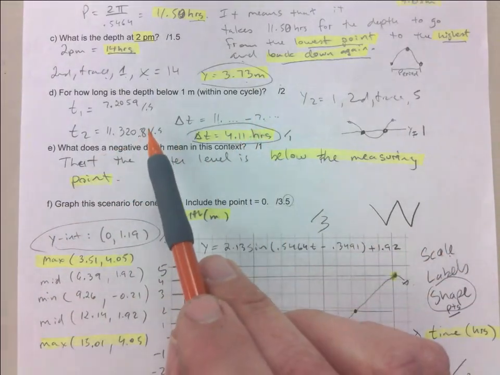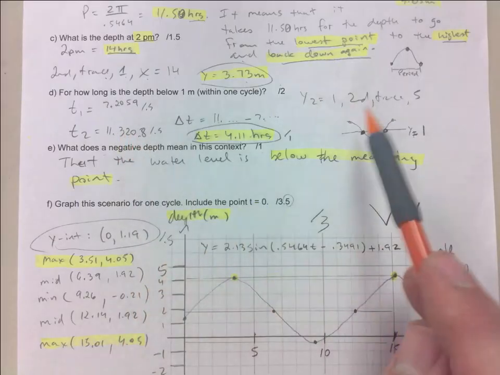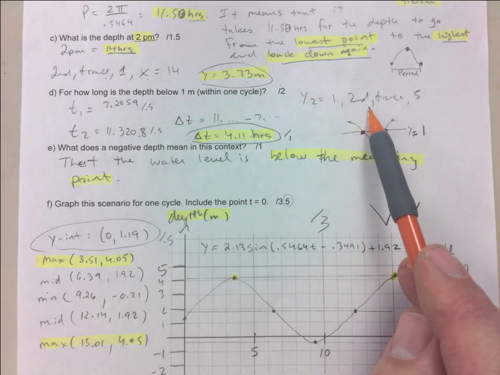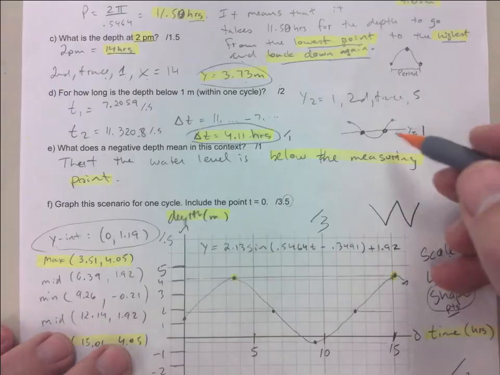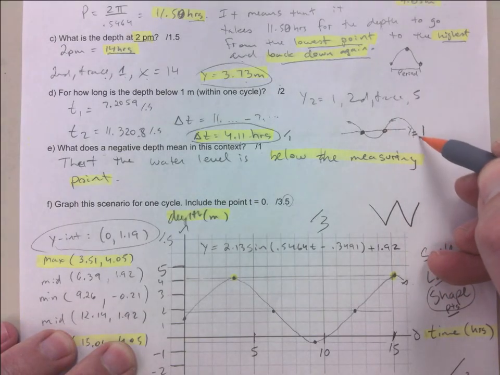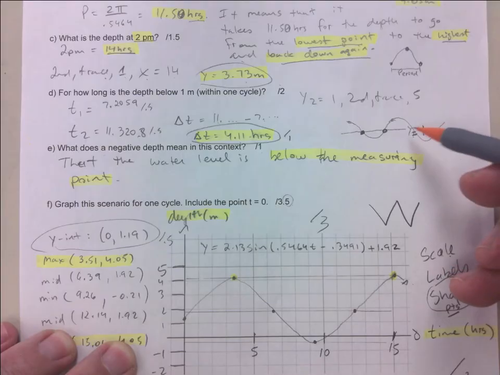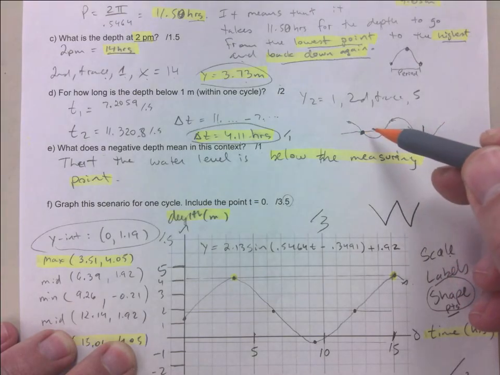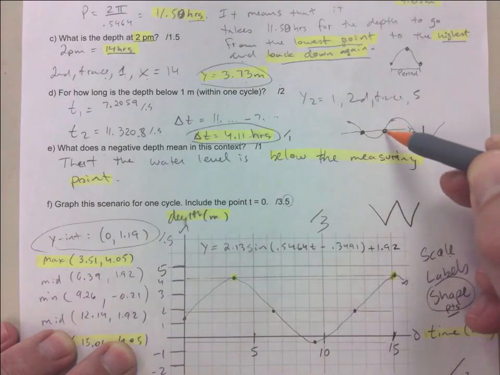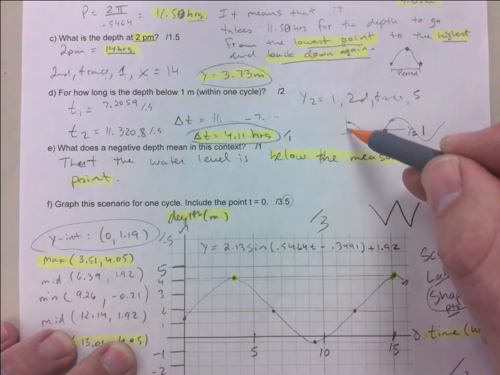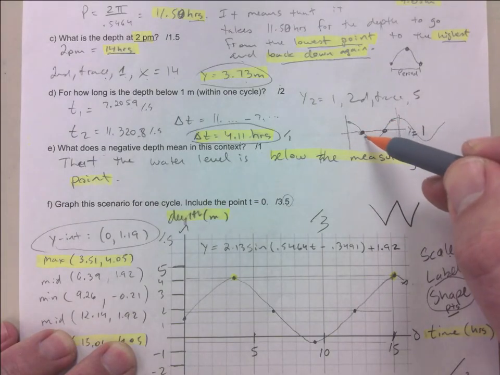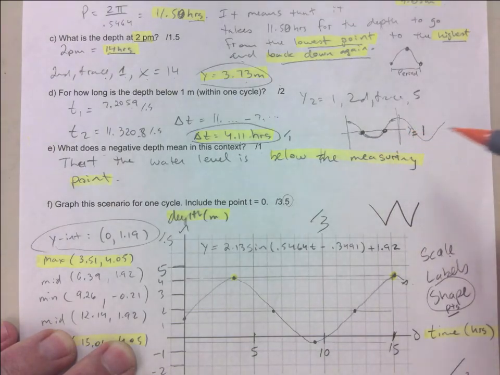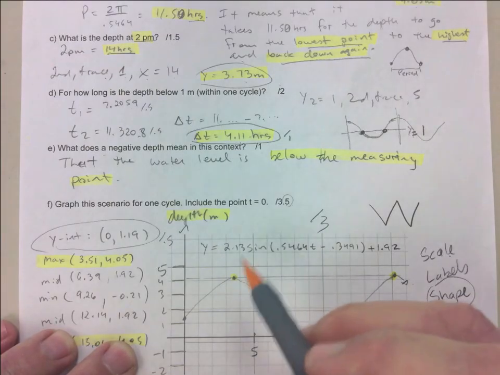I don't know what happened sometimes, to be honest, because you showed me you understood what needed to happen, but some of these values didn't make sense. So what you need to make sure is you don't continue this and find, for example, this one, and then way out here, they need to be consecutive, right? Within one cycle, like this top to this top, that is considered a cycle. So that's where you're finding out how long it was under a meter, okay?